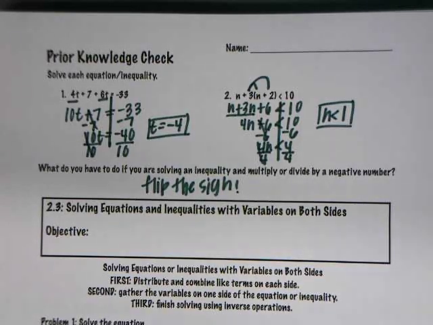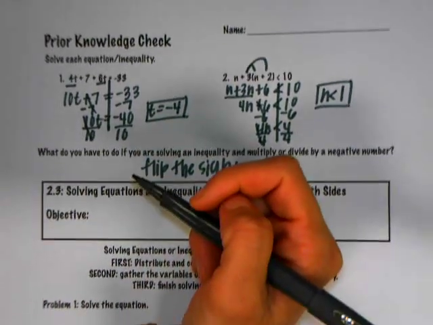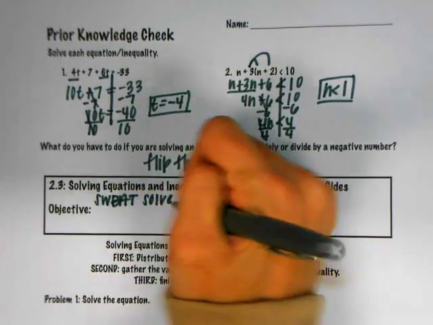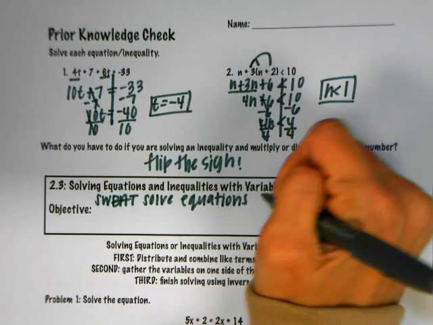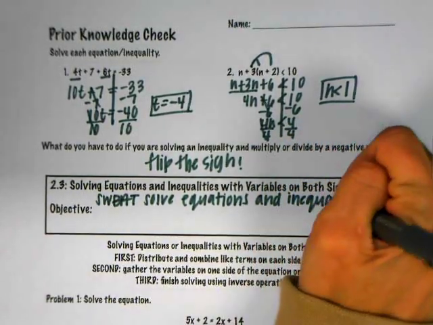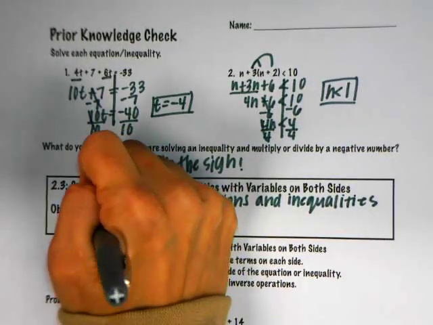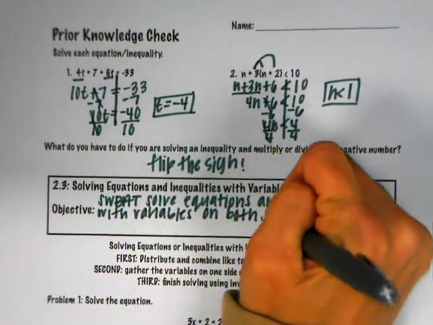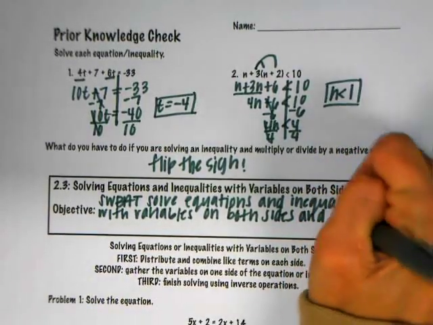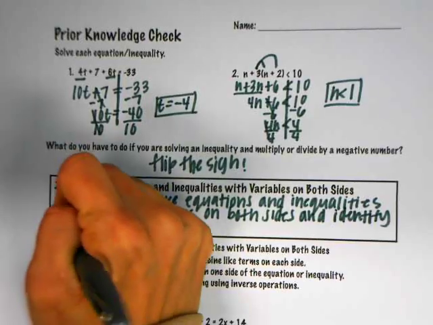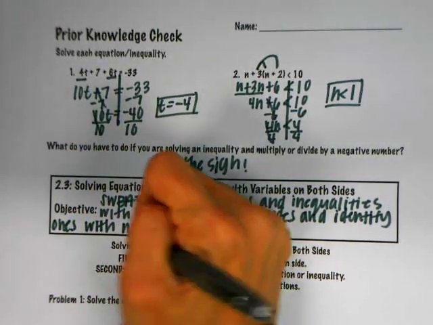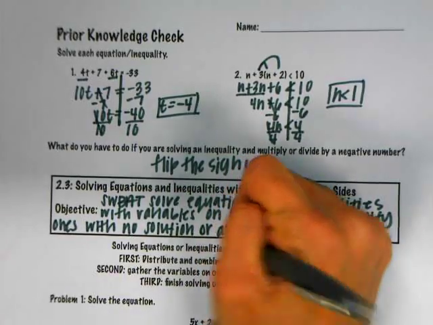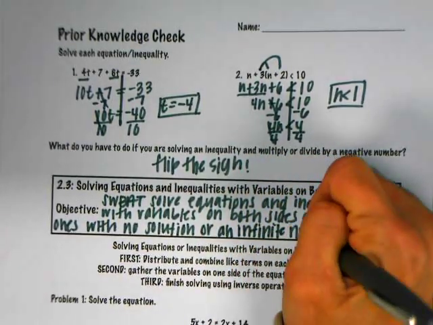We're going to simplify this objective because this objective is so long. Okay. So we're going to switch it to: students will be able to solve equations and inequalities with variables on both sides and identify ones with no solution or an infinite number of solutions.